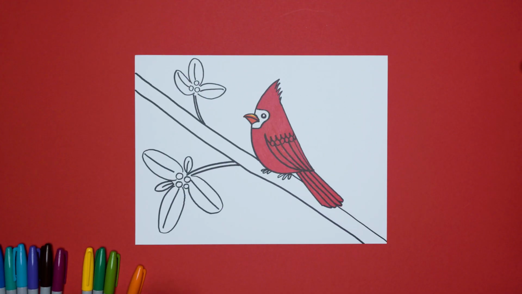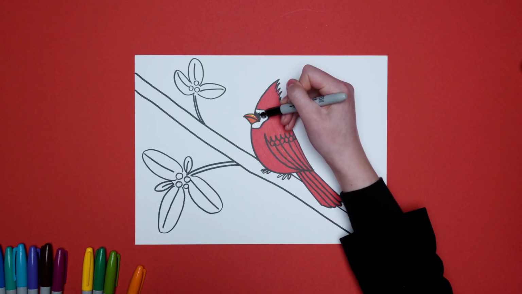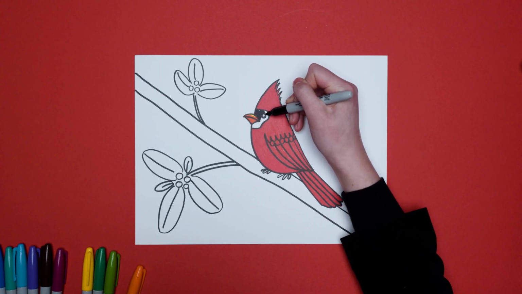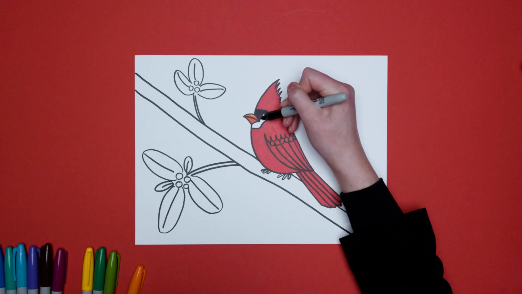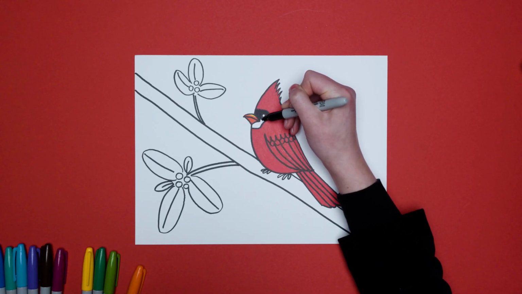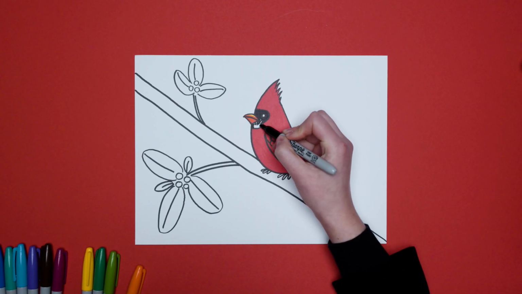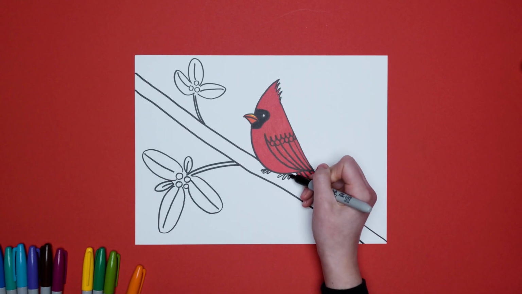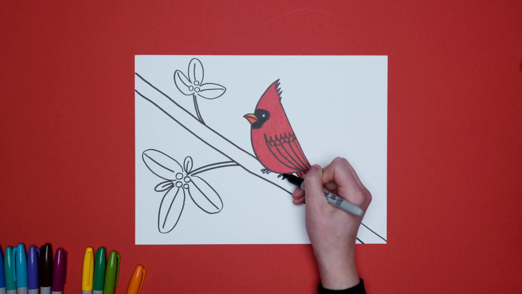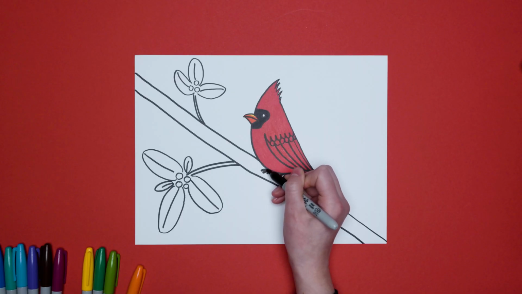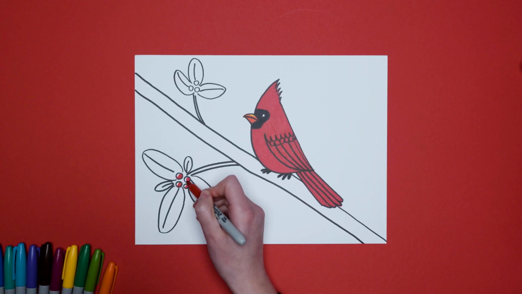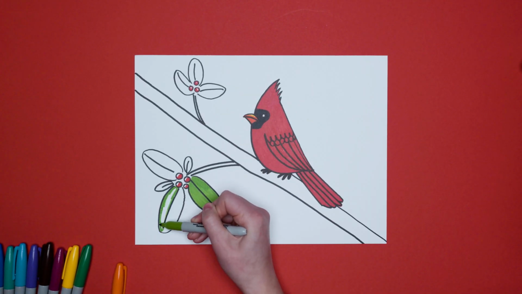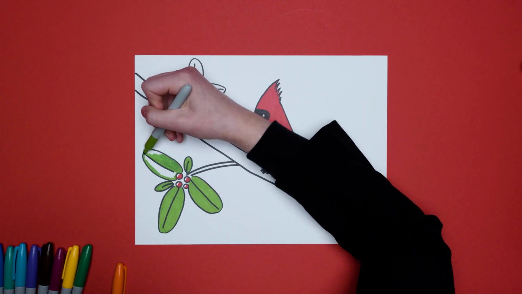Next, let's use a black marker to fill in the dark part of its face. A lot of times, the cardinal's eyes and dark part of its body blend together, so let's make sure to leave the white highlight so people can still see his eyes. Make sure to use that black marker to color in his feet too. Now let's color in the background and add some details. Just get creative with it.